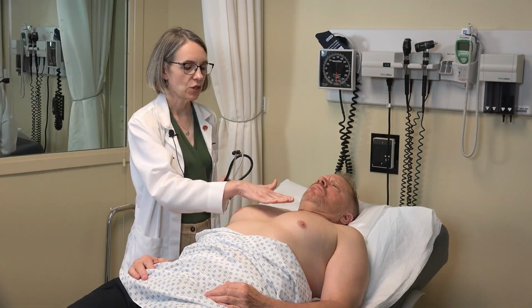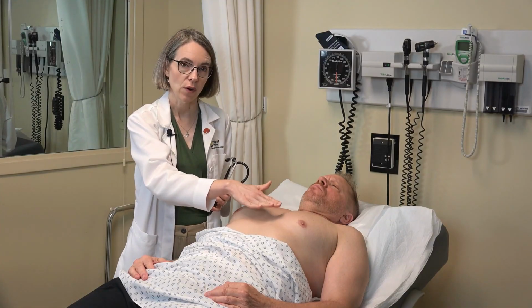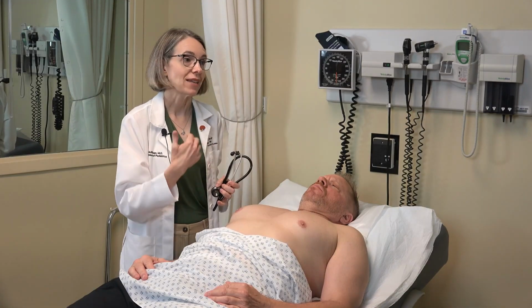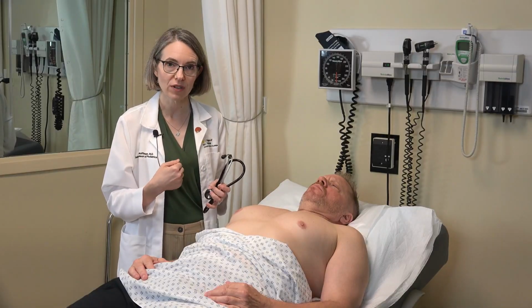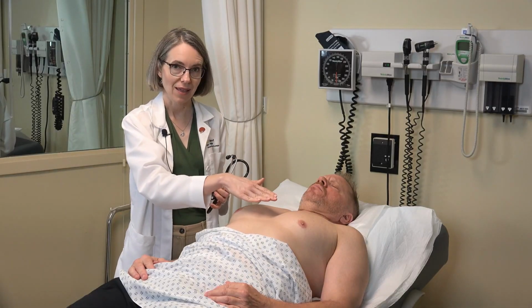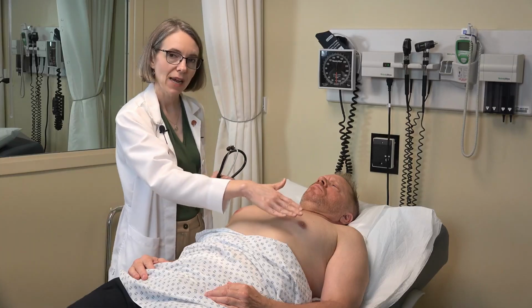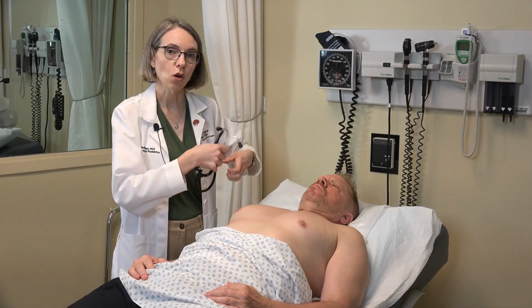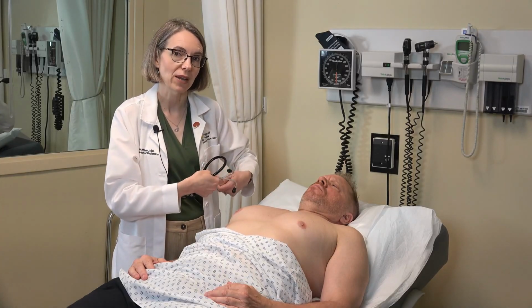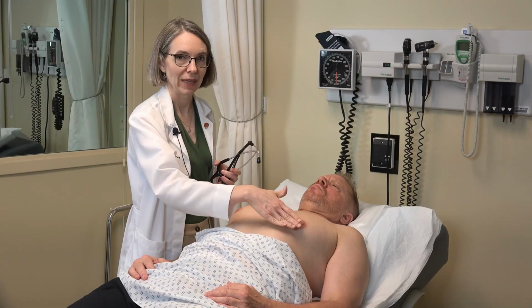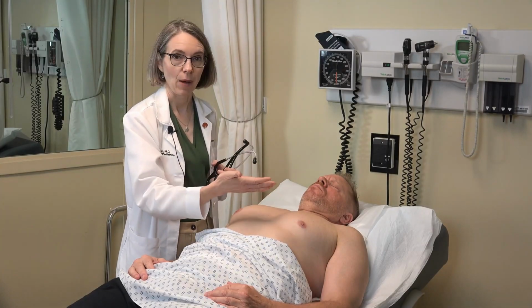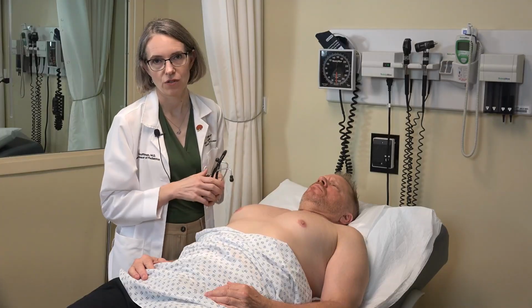When I'm listening to the left fourth intercostal space, just ask her to move that bra over to the side for you so that you can listen there. When it's time to listen to the mitral area, ask her to hold both her bra and her left breast up a little bit for you so that you can place your hand there when you're doing the palpation or your stethoscope there when you're doing the auscultation.